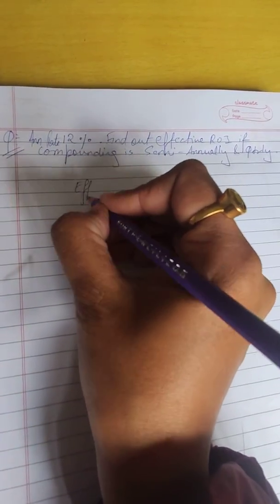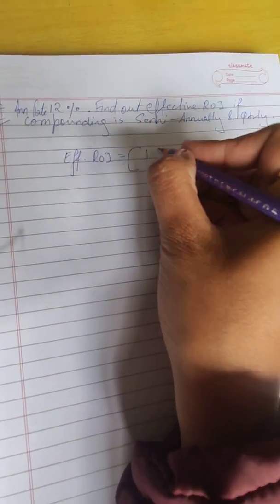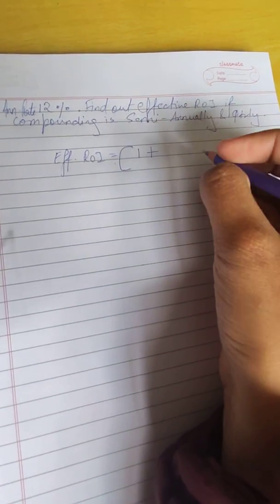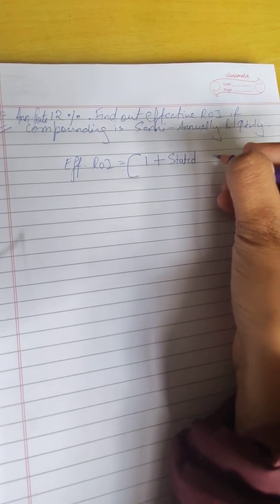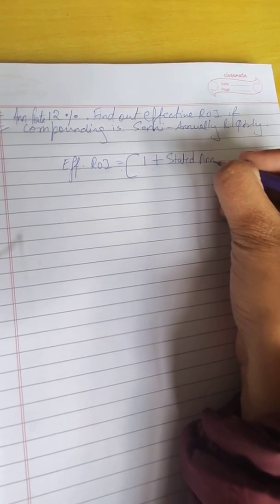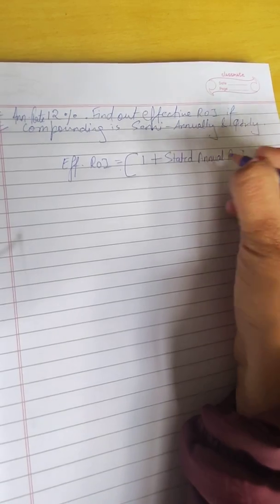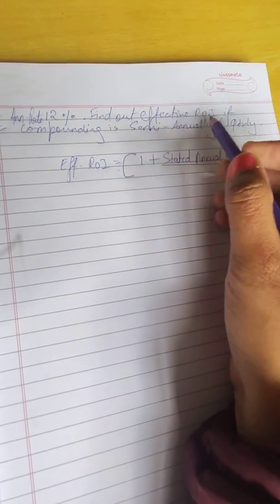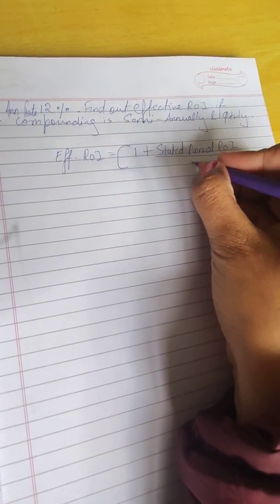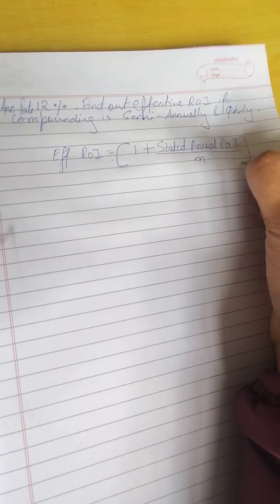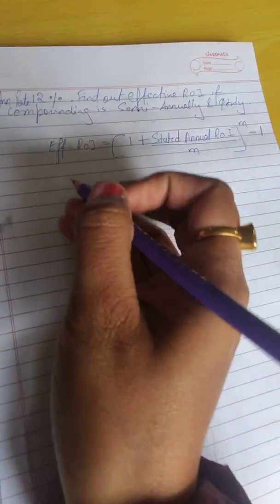Formula is basically effective rate of interest is equal to 1 plus stated annual rate of interest divided by the compounding values like semi-annually or quarterly. I am taking the value as m, whole raised to power m, minus 1. This is the formula. Now I'll explain what m is.